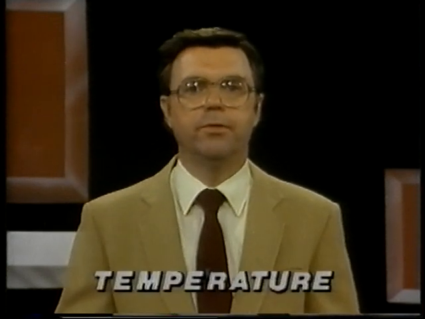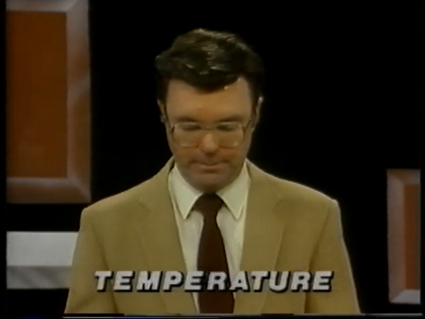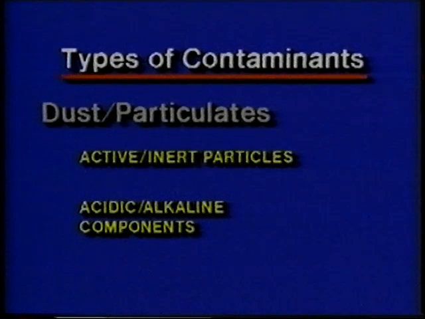The temperature is an important criteria in atmospheric corrosion. Again, as temperature increases, typically the corrosion rate increases. Then there are the types of contaminants that might form on the surface. You could imagine if we have a dust which, when it gets wet, gives off acids, becomes acidic, that could be a very corrosive environment for us.